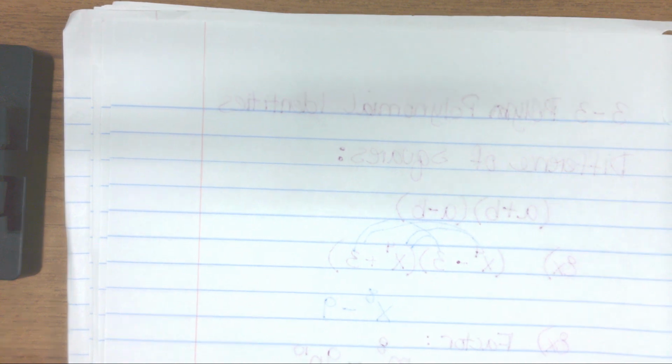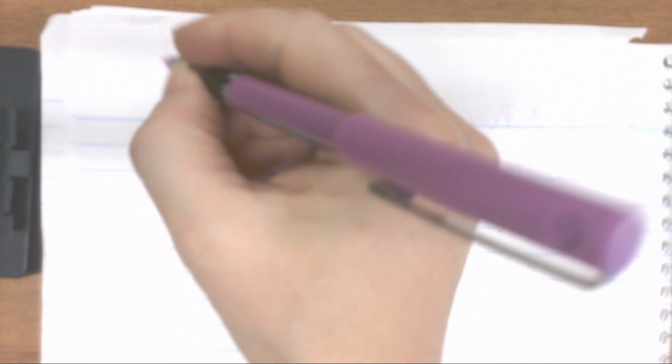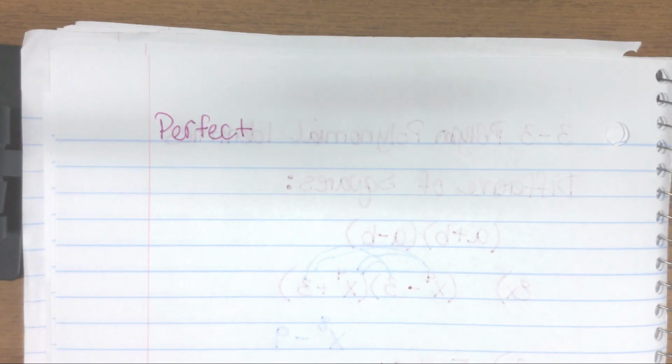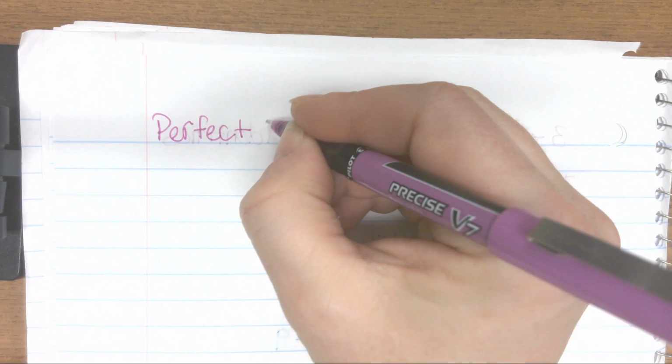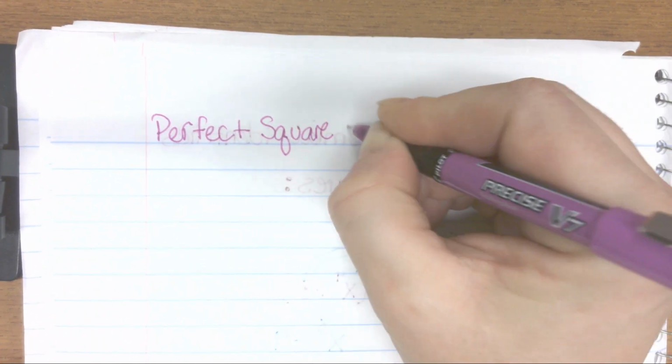The second polynomial identity is called, got a longer name, a perfect square trinomial.